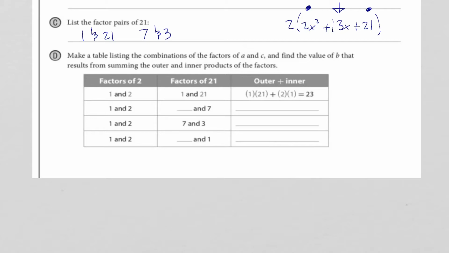So if we're looking at this, 1 and 21, that adds to 23. And 3 and 7, wait, let's see here. Got a little ahead of myself.